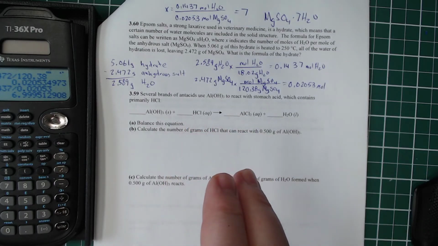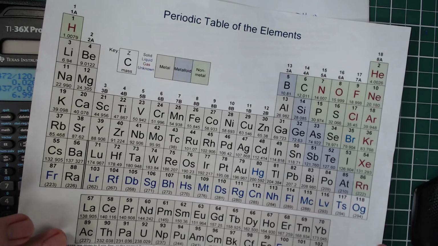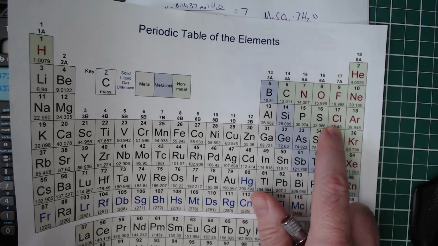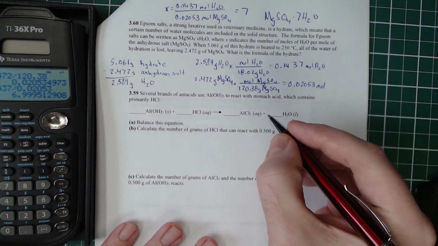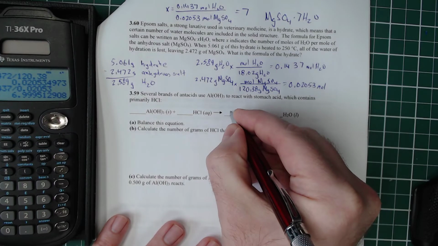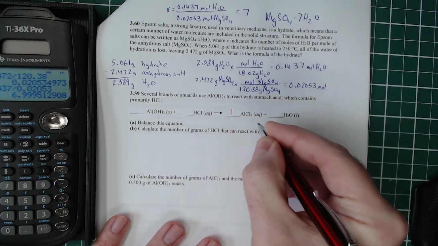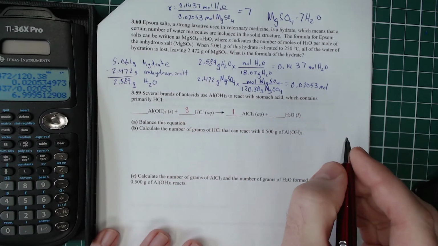If we look at the periodic table, because you remember I like to go with the biggest one first. Well, chlorine is our biggest element, and it's in 1 thing on each side, so we're going to balance that first. We've got 3 chlorines here and 1 chlorine there. So I'm going to put a 1 here to lock those 3 chlorines in place, and then put a 3 out front for HCl.